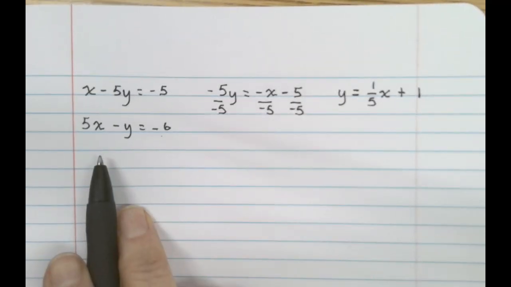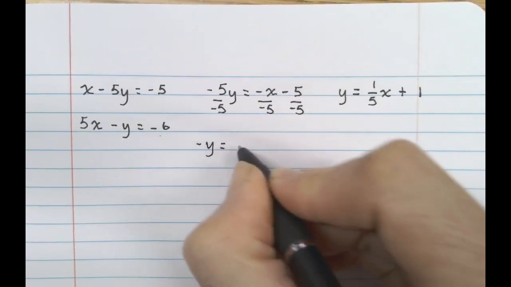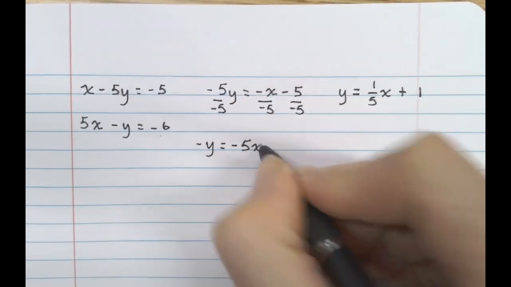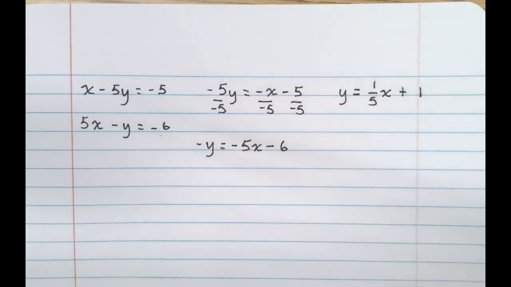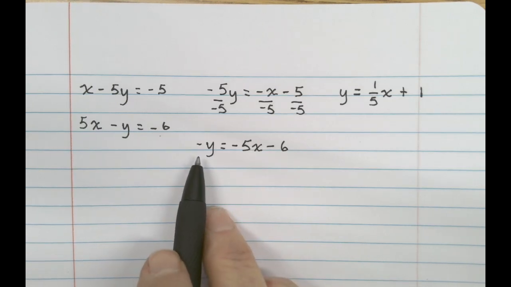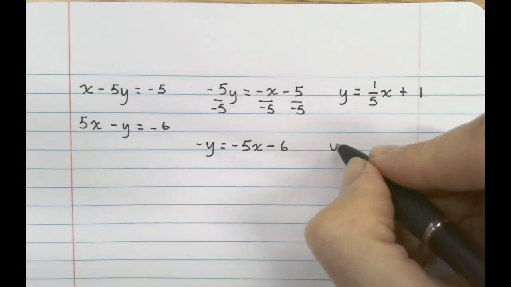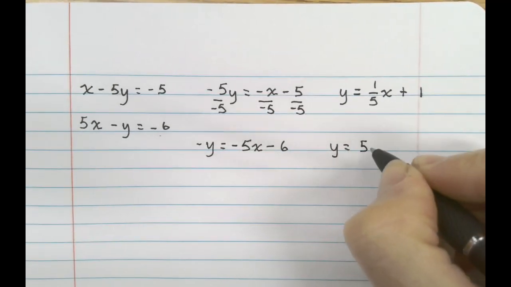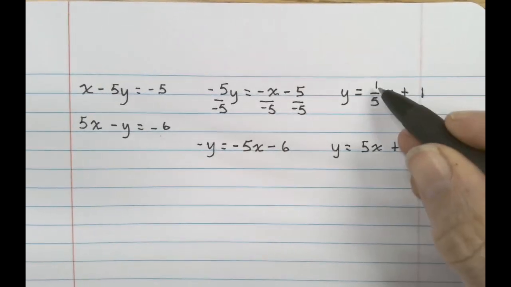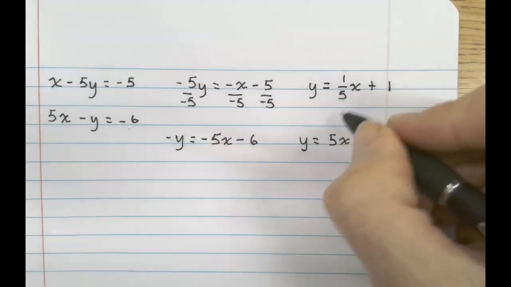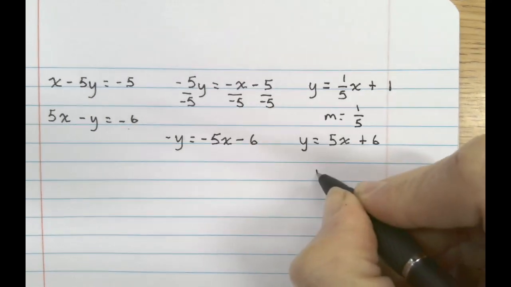Okay, I come over here now. I need to find this slope. Okay, so I do the same thing. First step is I move the 5 x's, and all I have to do is just change the sign and bump them over to the right side. I get that. Negative y, so I just multiply everything by a negative 1. And that just means that all the signs will change, and so I get y equals 5x plus 6. Y-intercepts don't really matter here. What we're really focusing on are the slopes. So I have a slope of 1/5 here, and I have a slope of 5 here.